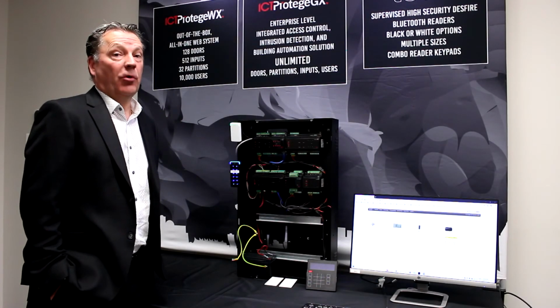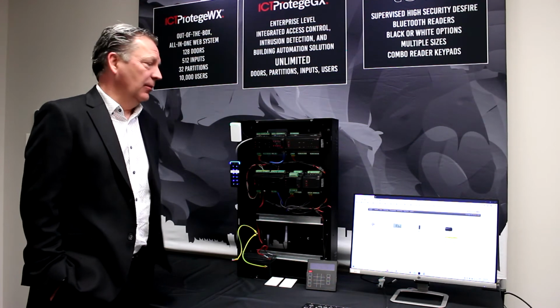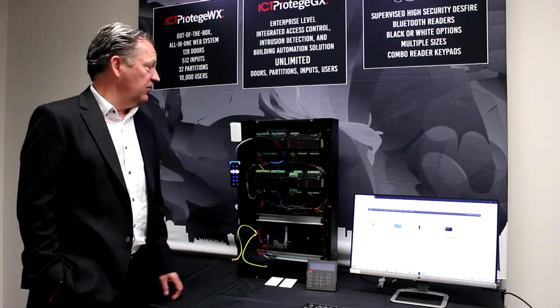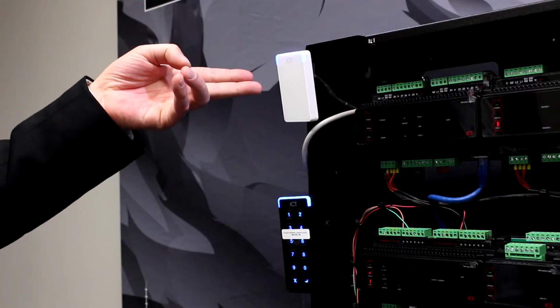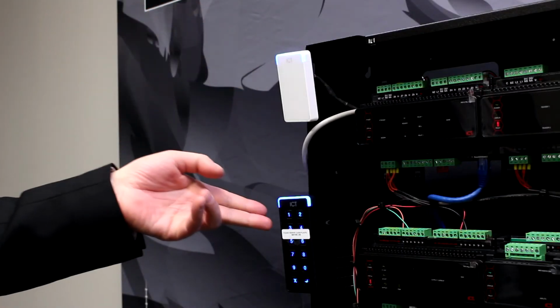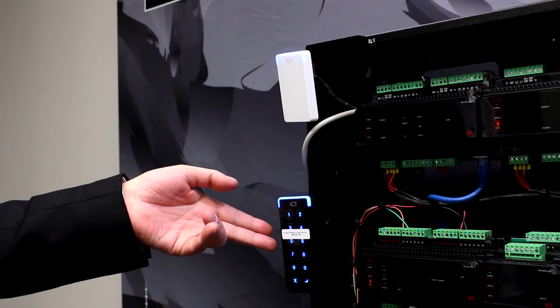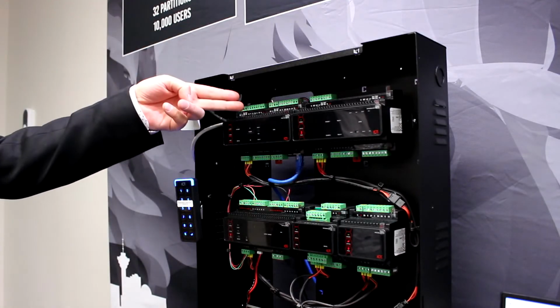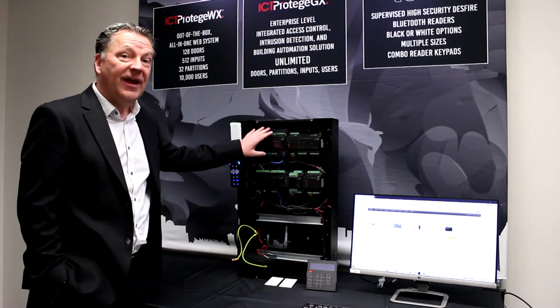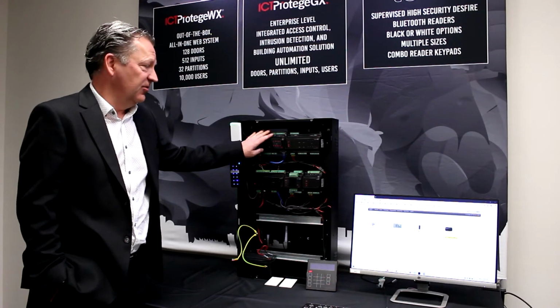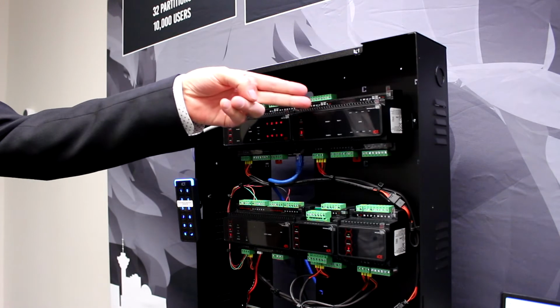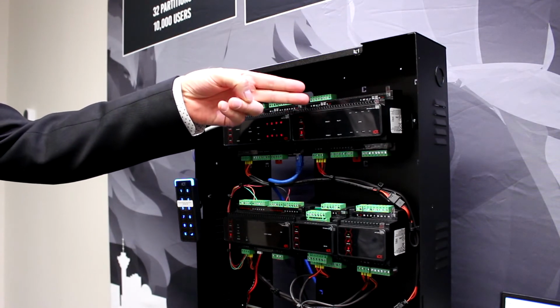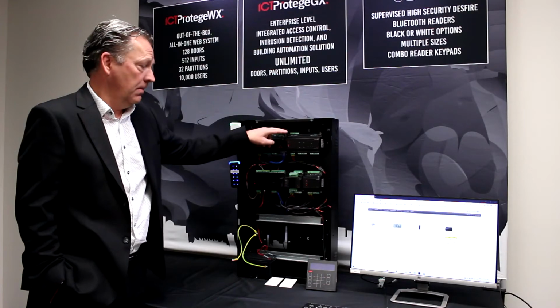Before we begin with the programming, I'd like to cover a little bit of the demo kit that we have set up here. So first of all, we have two readers, a white TSEC mini reader and a black TSEC standard with keypad built in. This is our Protege WX controller. It's the brains of the system. It's what makes all the decisions. Next over here, the next module is our Protege RDM2 door module. It is a 2-door 4-reader module.